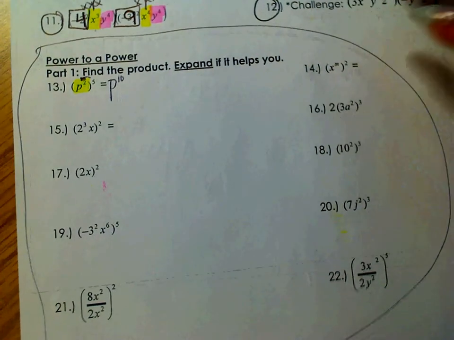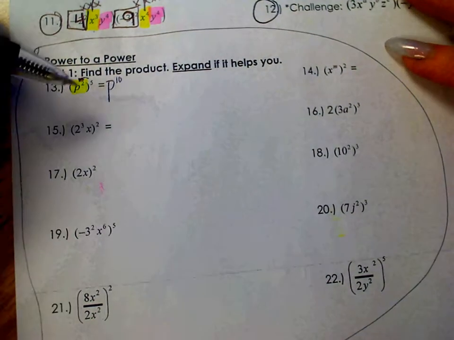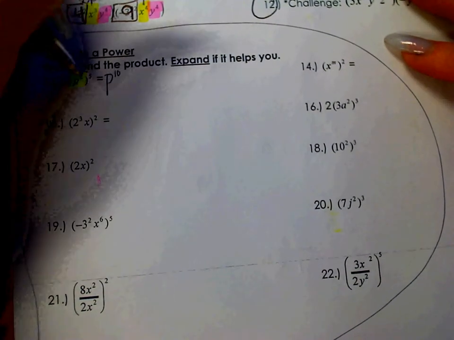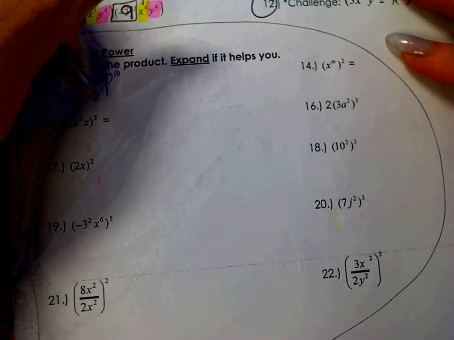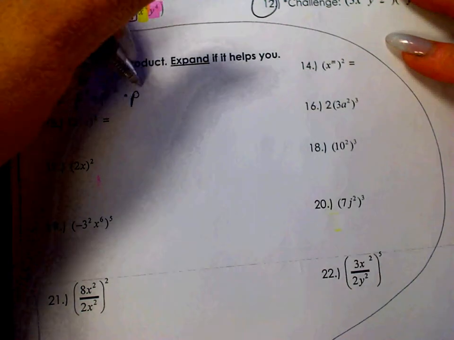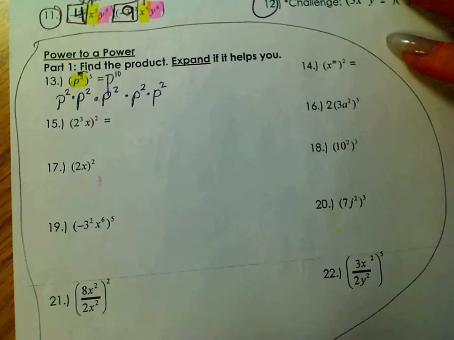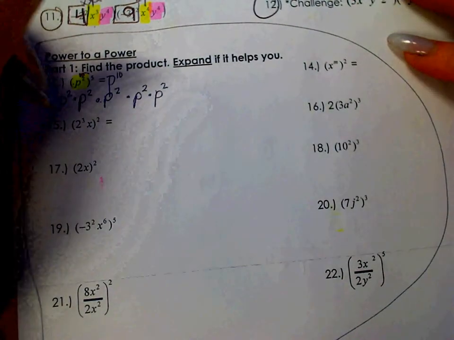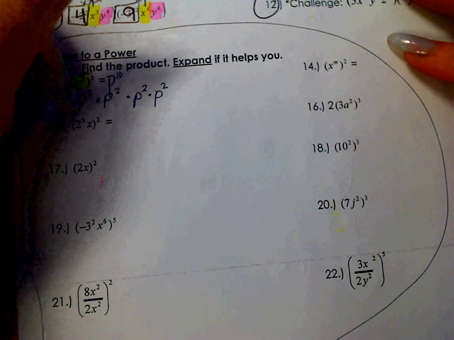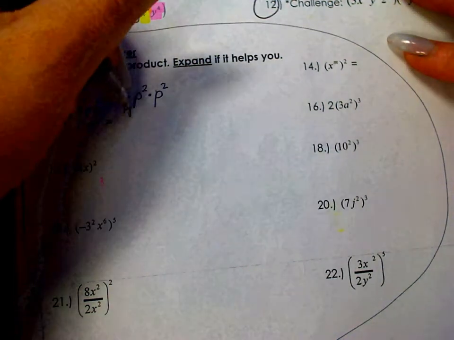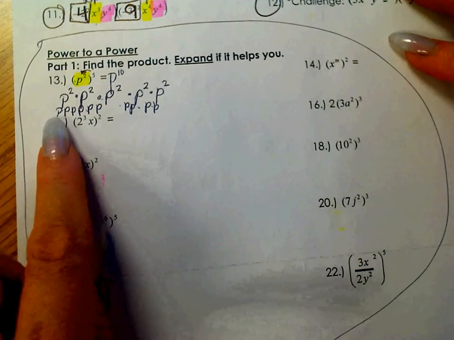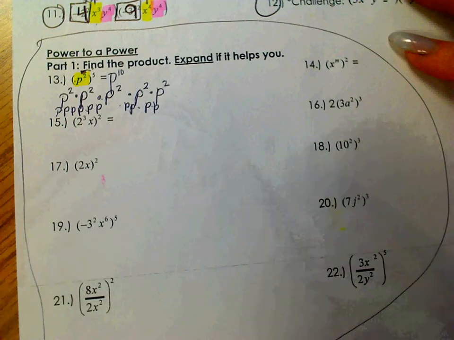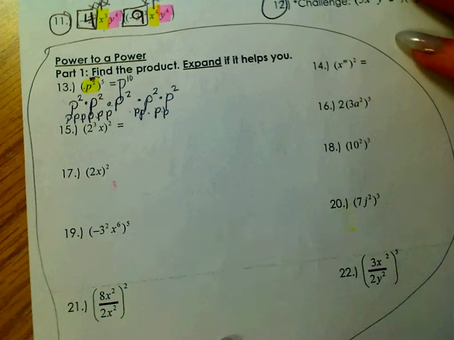If you notice it here, it says expand if it helps you. And the way that you would expand these is, since this is p to the second power to the fifth power, it's really p to the second power 5 times, like this. So we know that p to the second power is p times p. So when you expand all those out, you get 1, 2, 3, 4, 5, 6, 7, 8, 9, 10 p's multiplied together. So that is p to the 10th power. That's why this works.